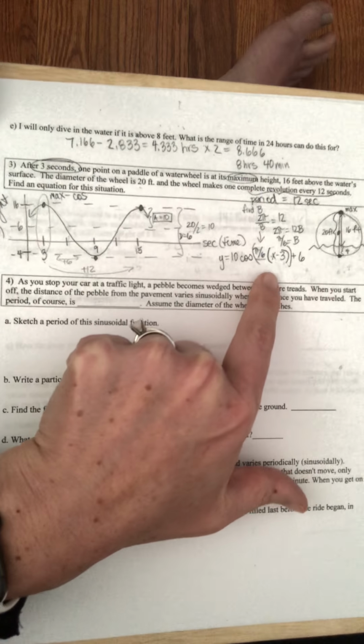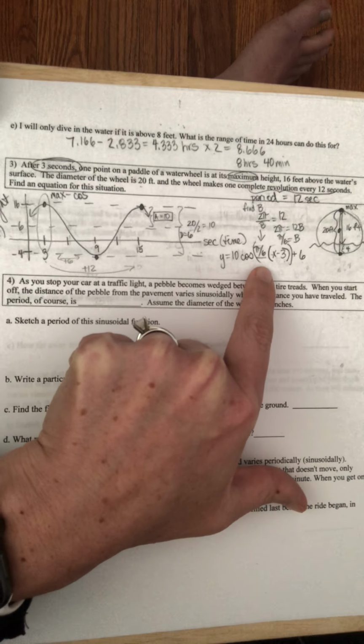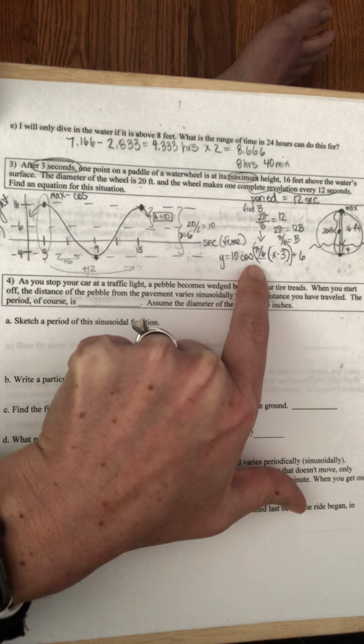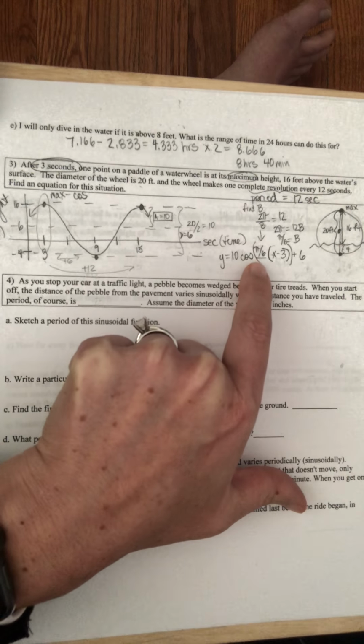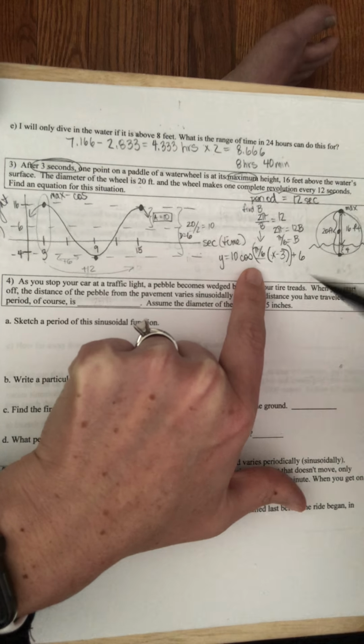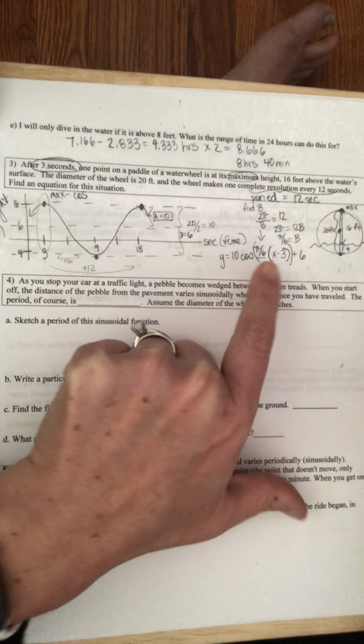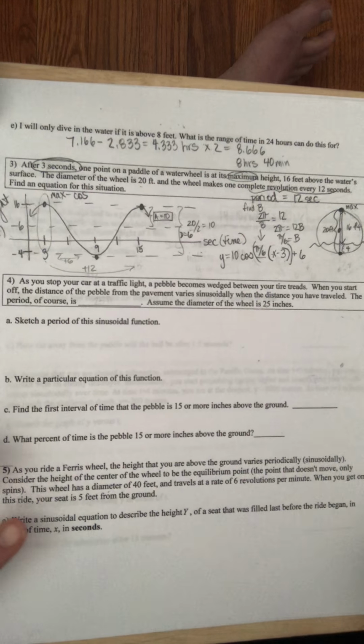Now, I know I made a bigger deal of this when we did numbers 1 and 2. You have to put parentheses around this when you use your calculator. So I encourage you to start doing that. There should be parentheses around that whole entire expression.